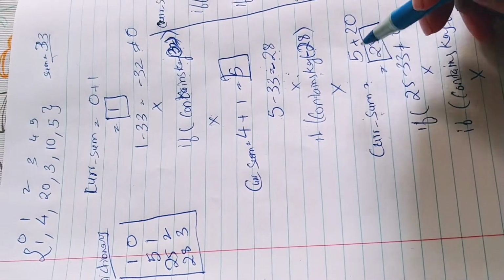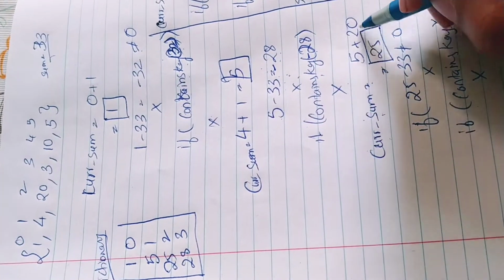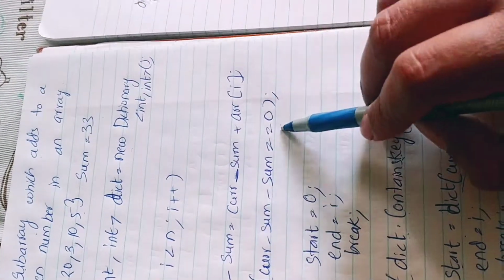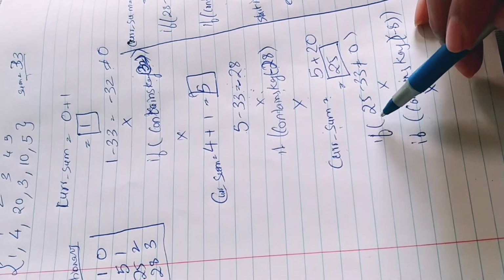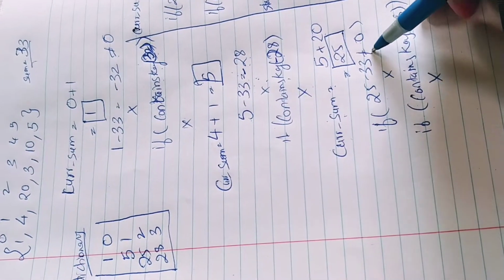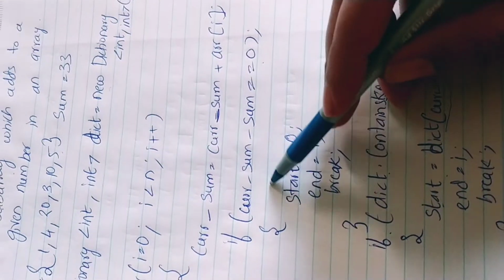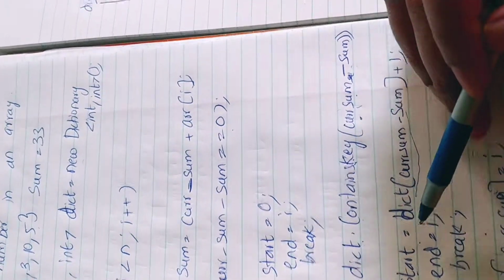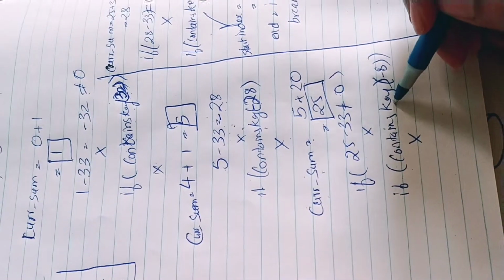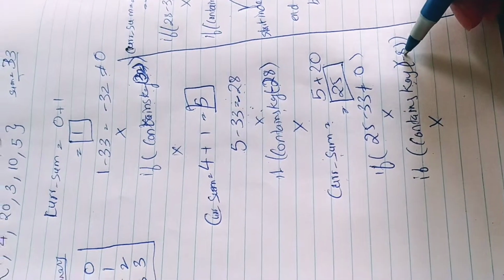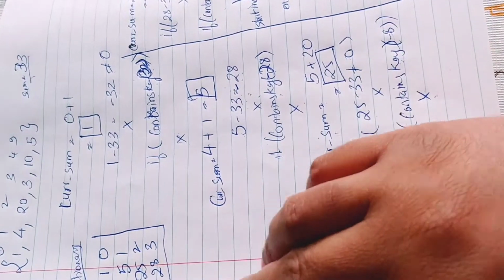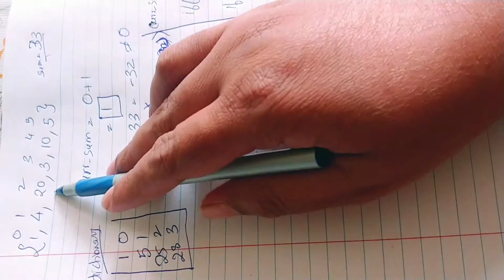The current sum is 5 plus the next number, which is 20. We add, and the current sum is 25. Again we come to the if condition: current sum minus sum equal to 0? Here 25 minus 33 is not equal to 0, so we are not going into the if. Next, does the dictionary contain the key current sum minus sum, which is minus 8? We don't have minus 8, so we just add to the dictionary 25 with index 2.